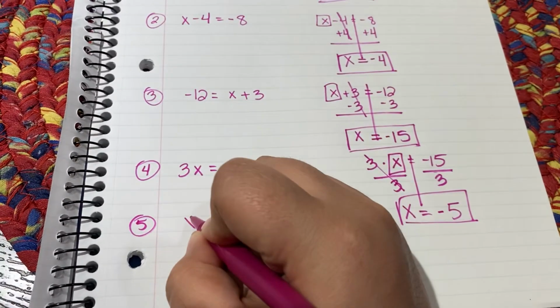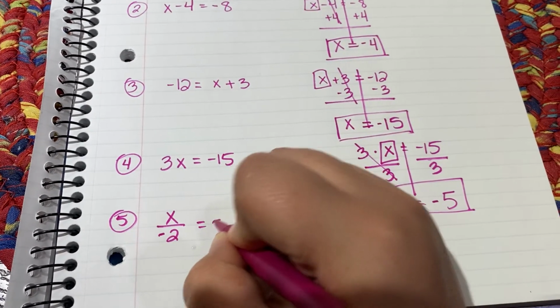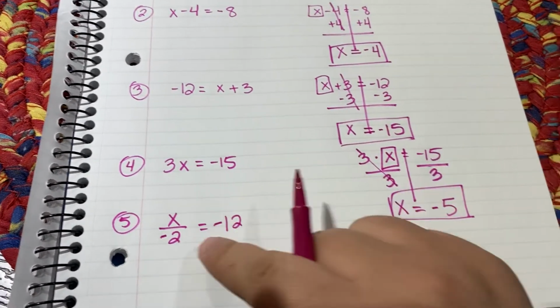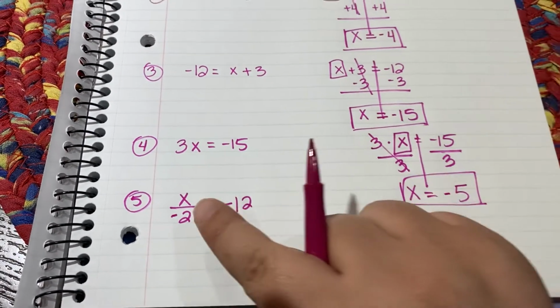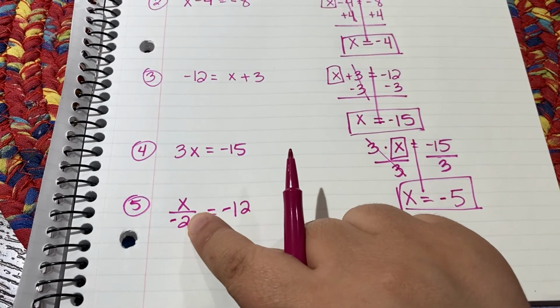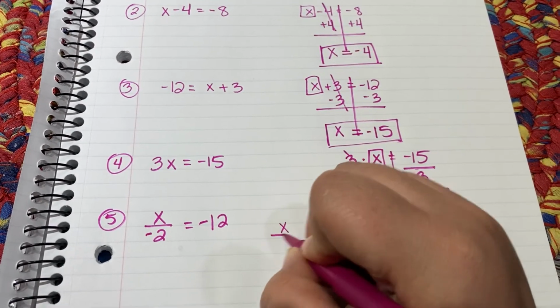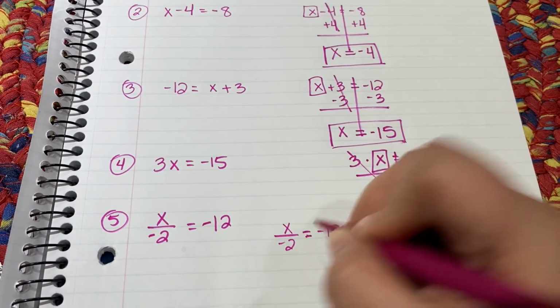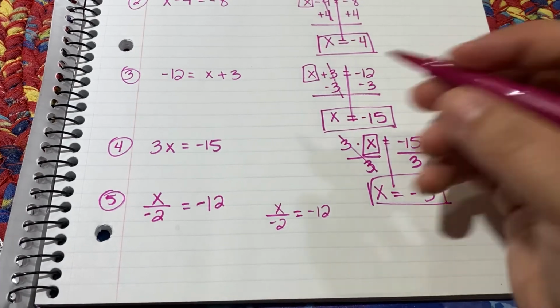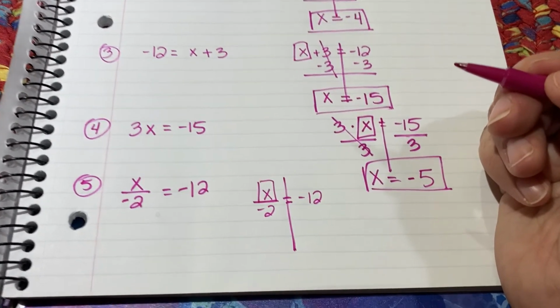And this is x over a negative 2 equals a negative 12. Oopsie. x divided by negative 2 equals negative 12. So remember that fraction bar means division. So I'm going to rewrite it. Sorry, kind of squished. Rewrite the problem. And we're still going to do our first two steps. We're going to box our variable, draw our line through our equal.